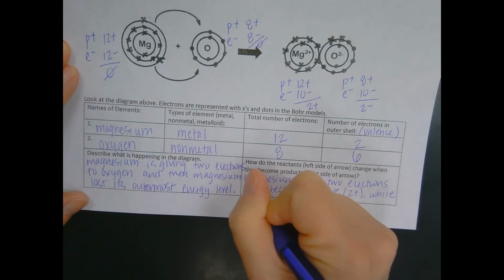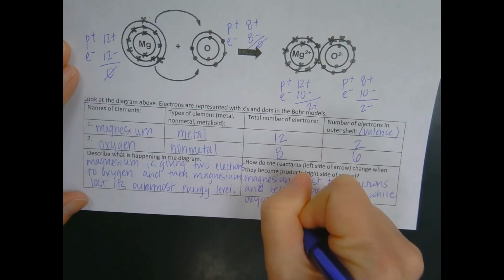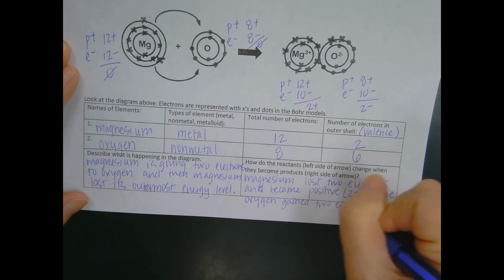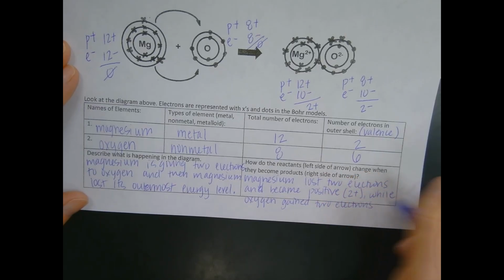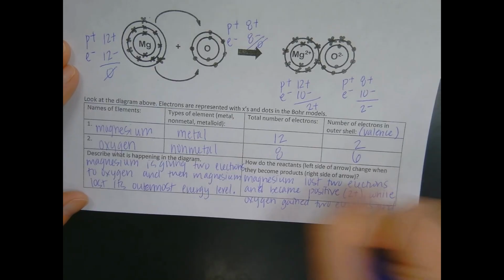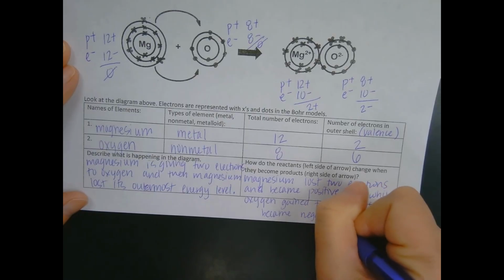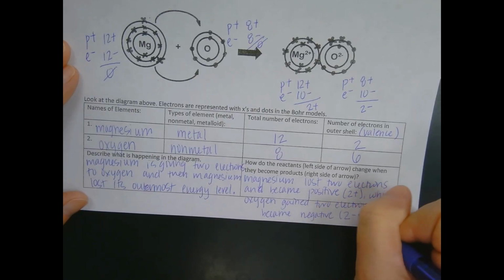While oxygen gained 2 electrons and became negative with a 2 minus.